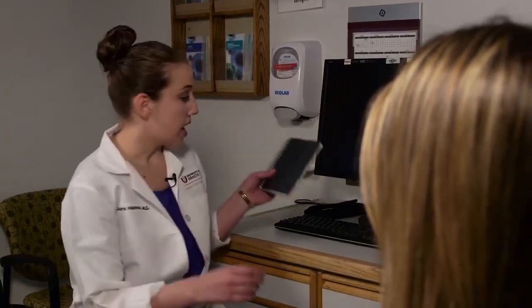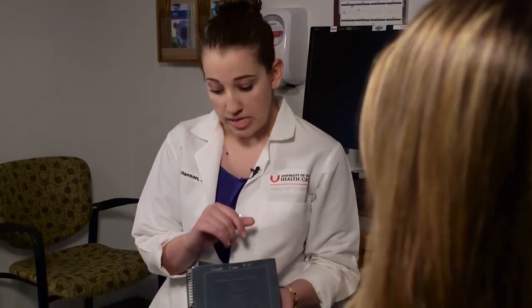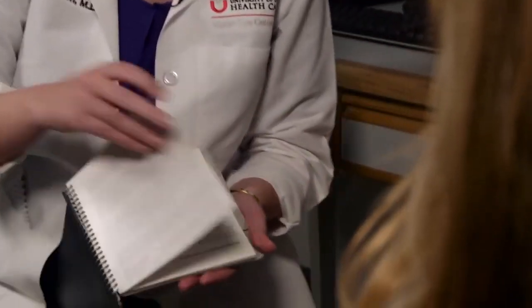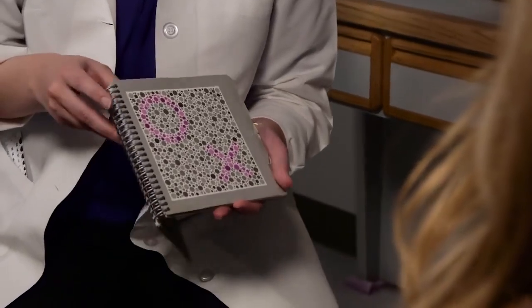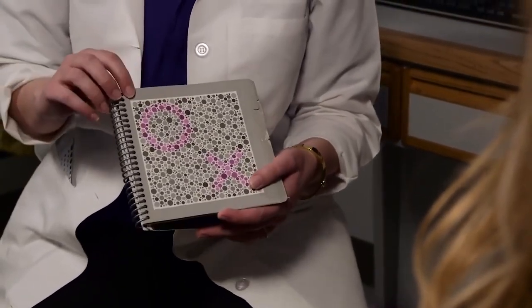We're going to start today with the Hardy-Rand-Rittler pseudo-isochromatic color plates. This is one way that you can test color vision. The nice thing about these plates is that they can screen for red-green defects and for blue-yellow defects. The Ishihara color plates primarily just screen for red-green defects. So generally, you want to examine patients who have an acuity of around 20/200 or so.